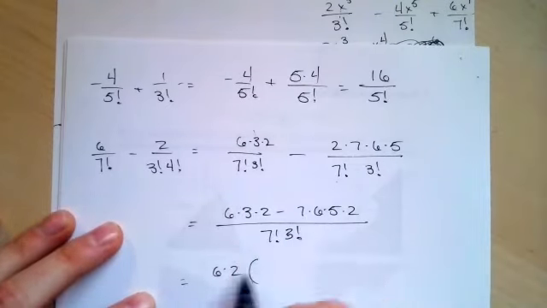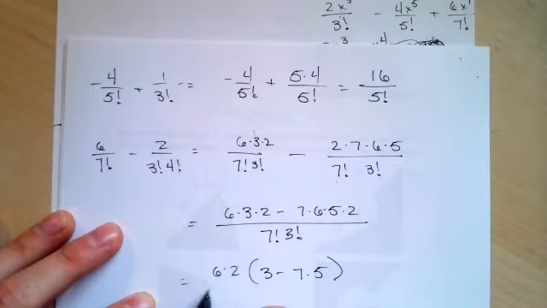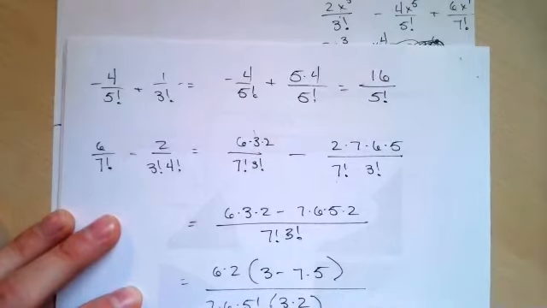So we've got a 6 and 2 from everything. That'll give us a 3 minus 7 times 5 over 7 times 6 times 5 factorial, and then times 3 times 2 for that 3 factorial.